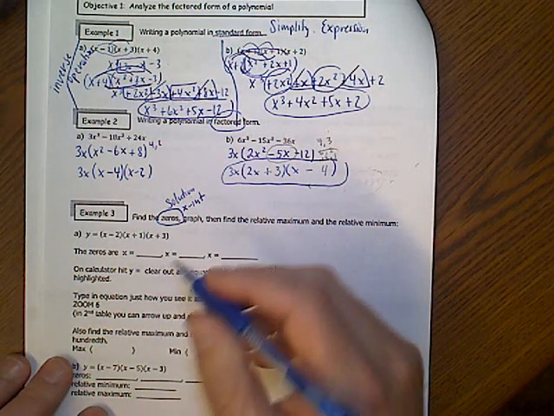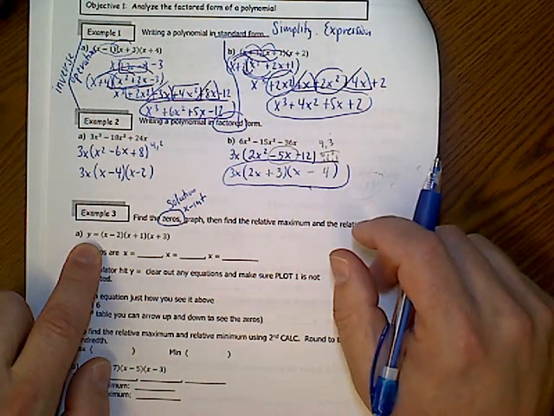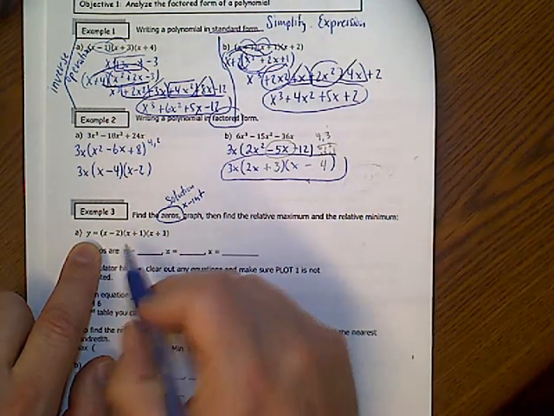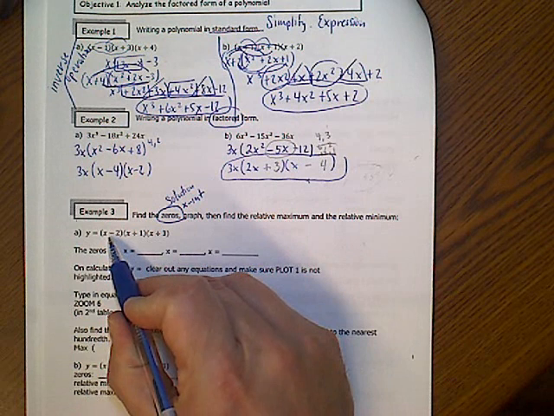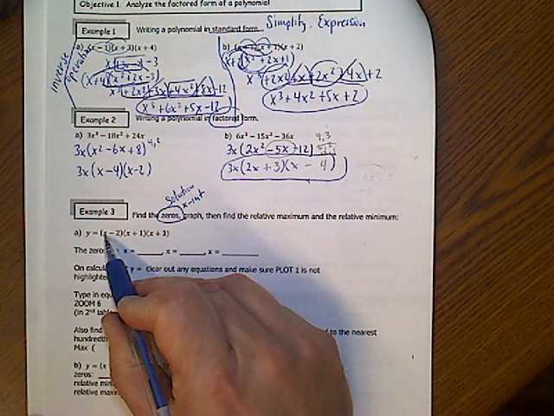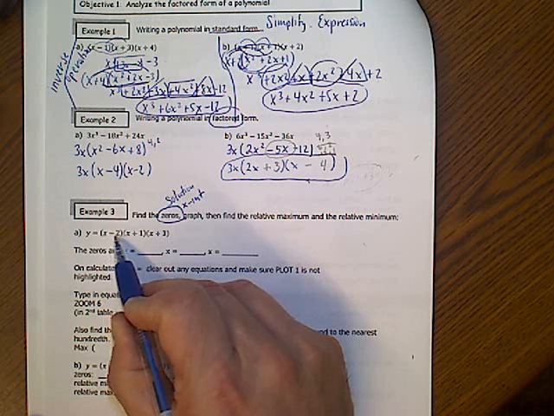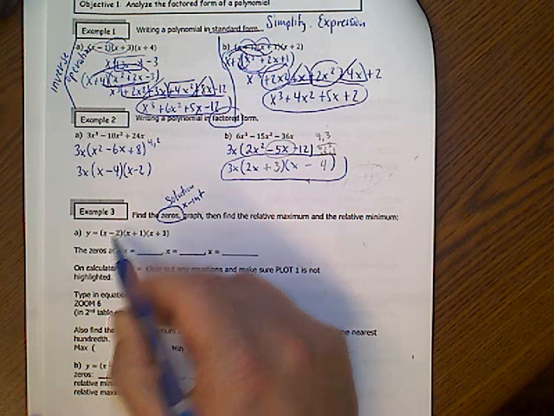The reason why is because if I went over here and I replaced that y with a 0, then I can tell what all these solutions are. Like right now, what would I plug in place of x to make this a 0? Right here on this part, x minus 2. What could I plug in place of x to make it a 0? 2.